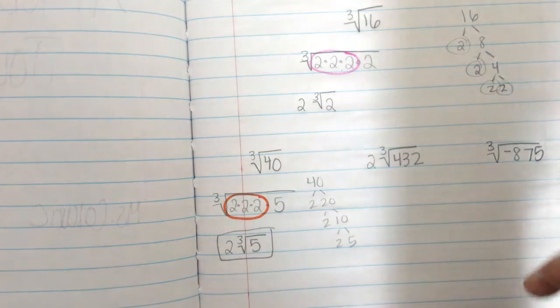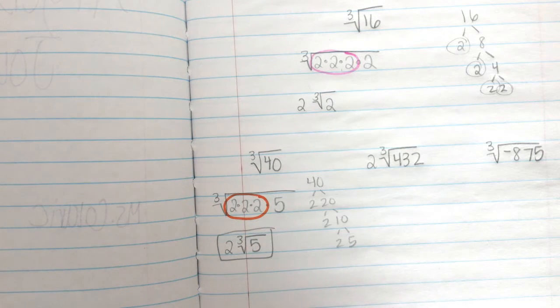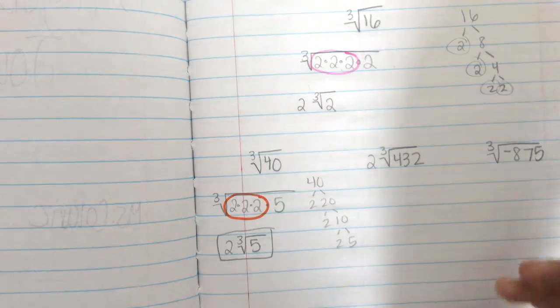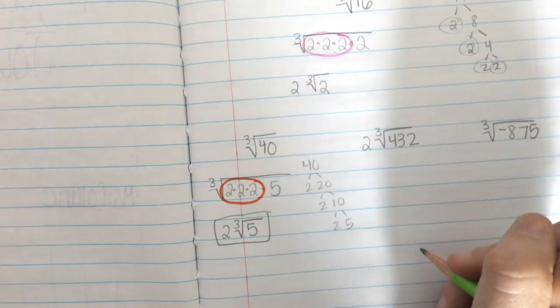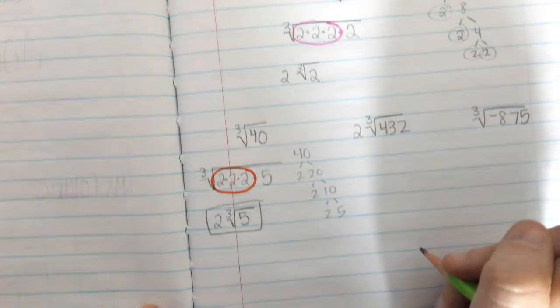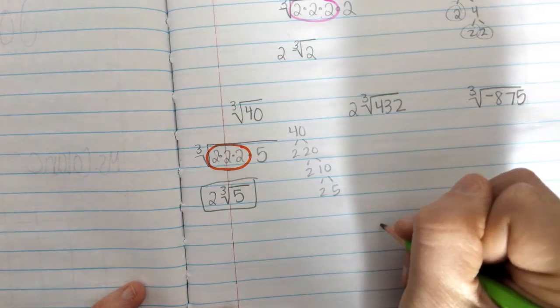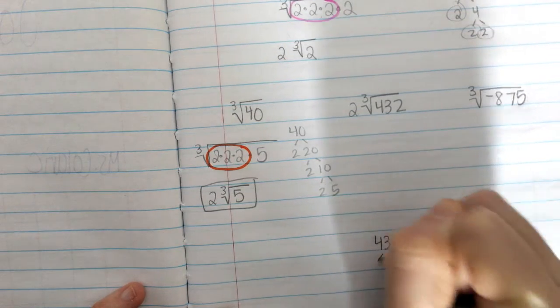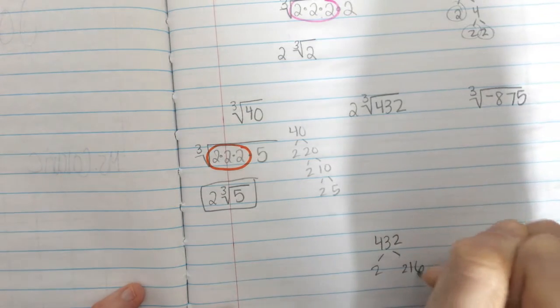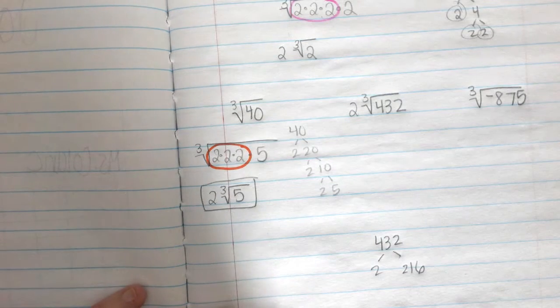For 432, the thing about cube roots is that some of the numbers get kind of large. So when you're making your factor tree, just be mindful that sometimes you use large numbers. 432 would be 2 and 216. 216 is actually a perfect cube.